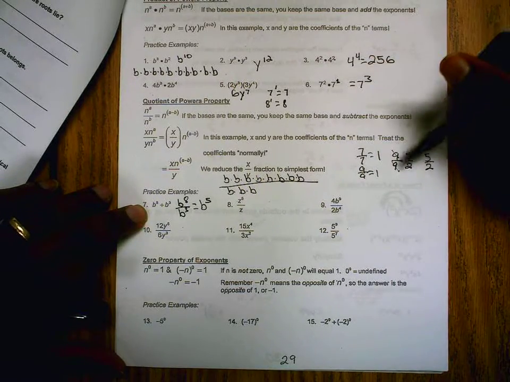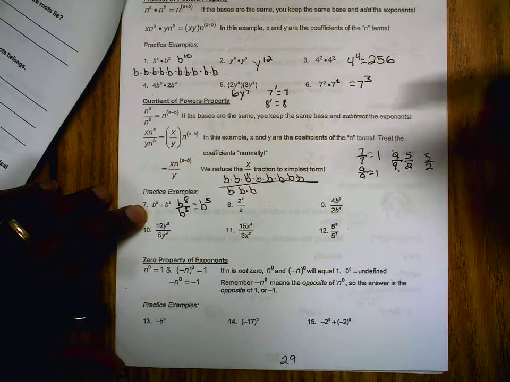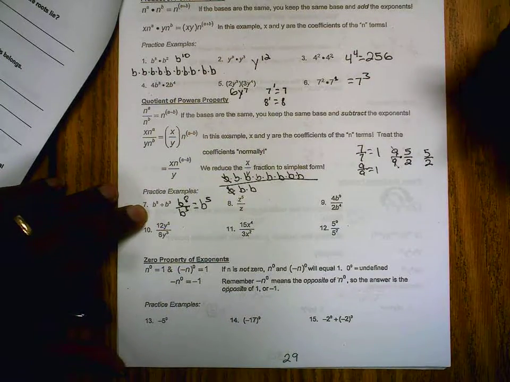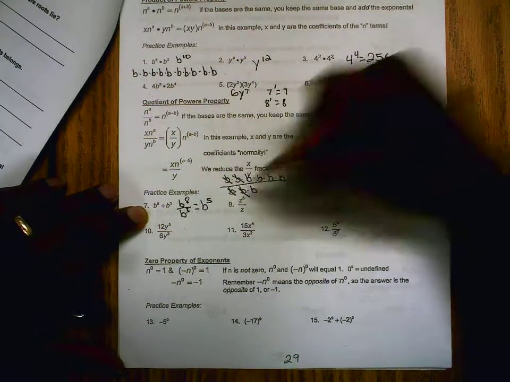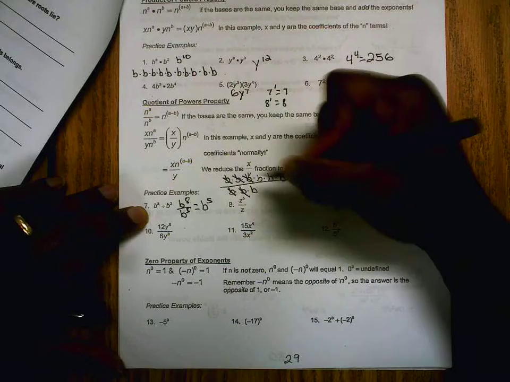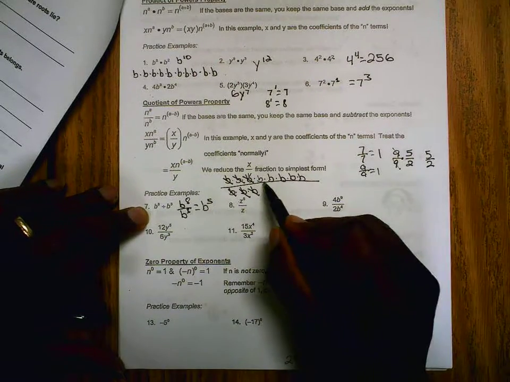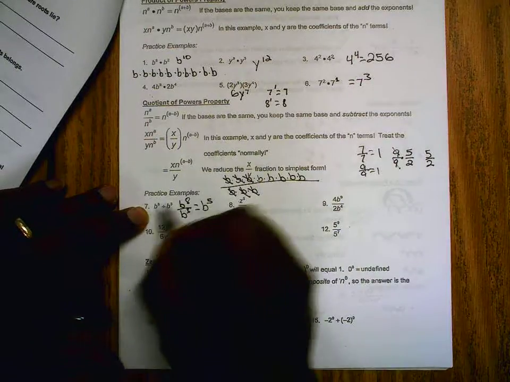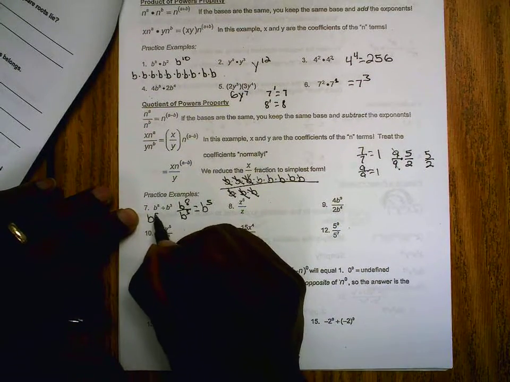That same concept of reducing a fraction is how we subtract the exponents, because b divided by b is 1, and b divided by b is 1 again, and b divided by b is 1 again, and we are left with 5 b's. So that is going to be b to the 5th power.